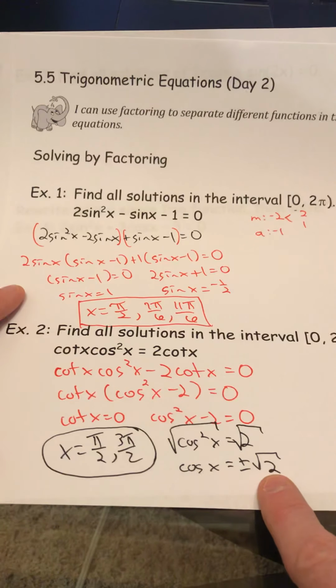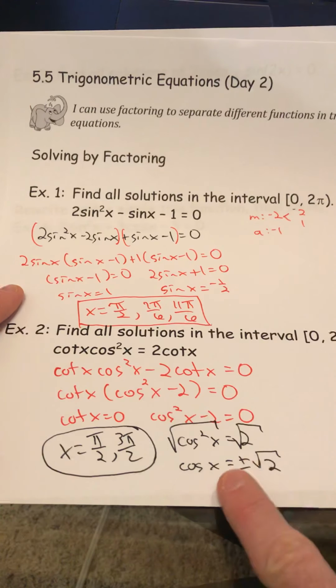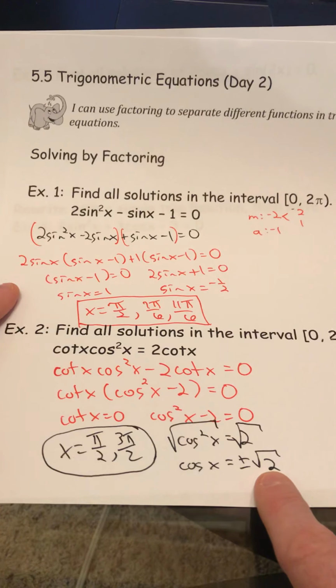First off, if you remember domains and ranges for cosine. Well, the domain of cosine is negative to positive infinity. Your range for cosine is going to be the issue here. A standard cosine equation has a range from negative 1 to positive 1.